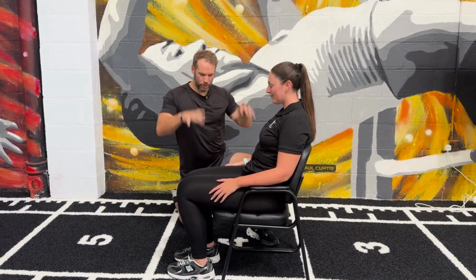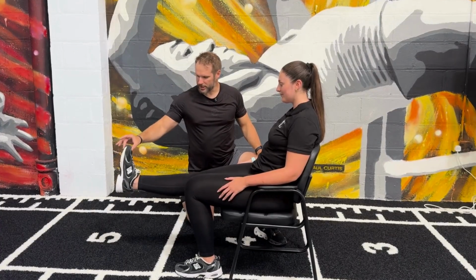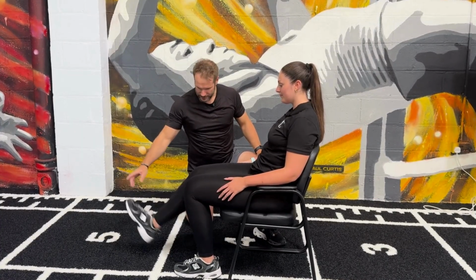So number 1, sciatic nerve flossing. So you're going to sit in a chair. If you've got your sciatic pain on the left side, you're going to do your left side. If you've got sciatic pain on the right side, you're going to do right side. Beth hasn't got sciatica, but we're going to do it on the right side. So what you're going to do, you're just going to extend your leg, point your toes up towards the ceiling. So this is the beginner level, and bring it back down. That's 1 rep, and keep going. So we're going to do 10 of those.